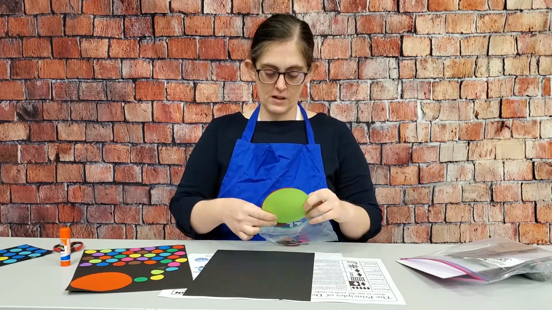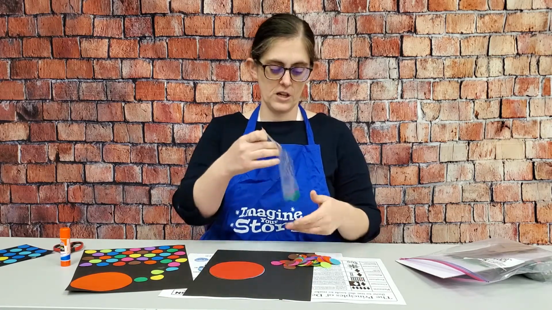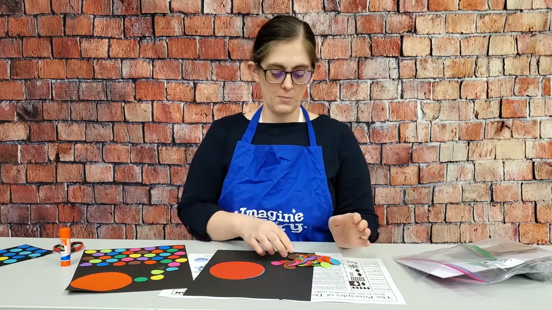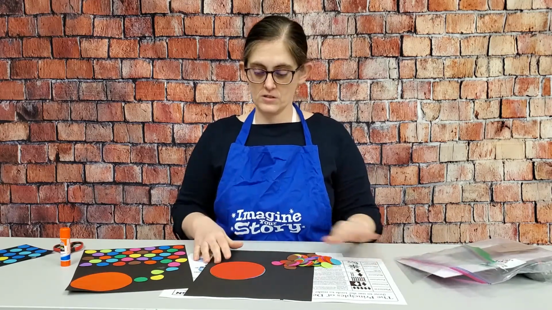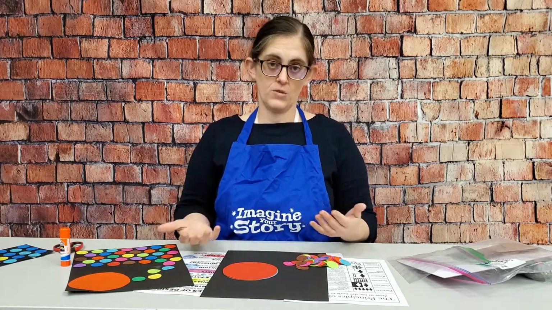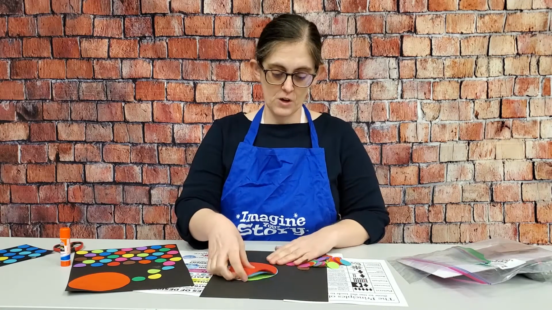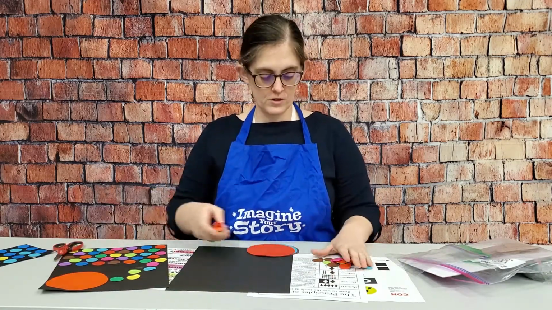So I cut some big circles, and then I cut a bunch of little bitty circles for my project. But you can do any shape or design you want to do, but it's got to highlight a contrast, where you're highlighting the differences between two things or multiple things. So for our project, we have large circles to contrast versus small circles.